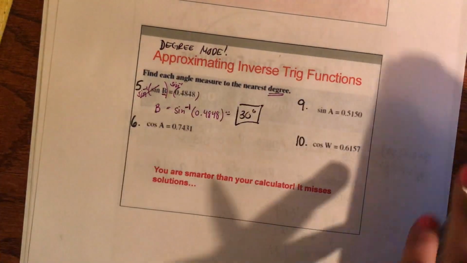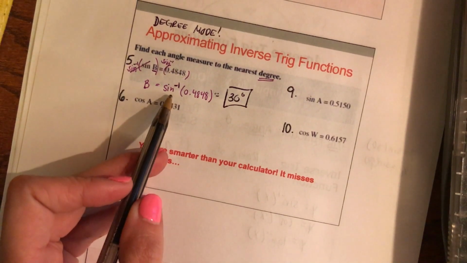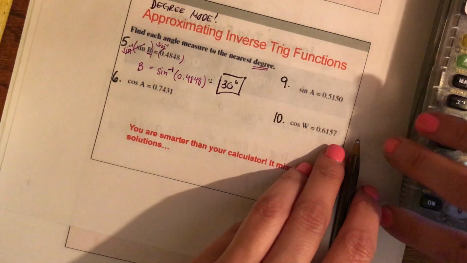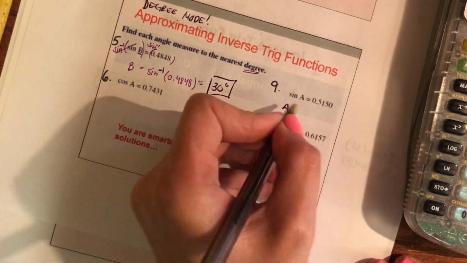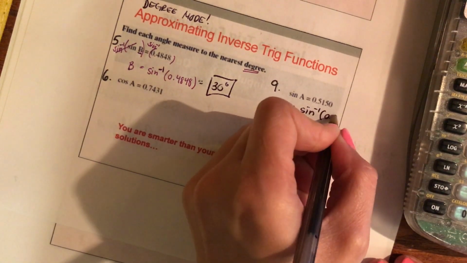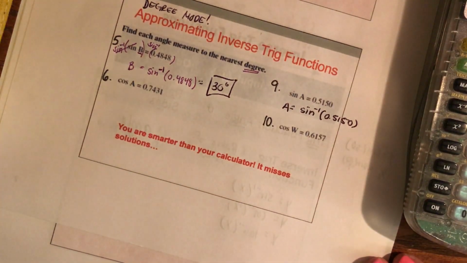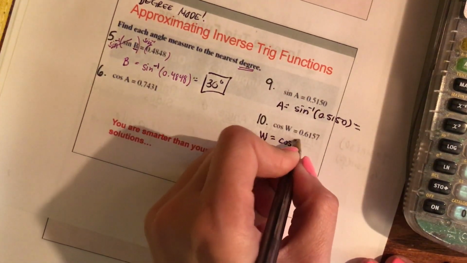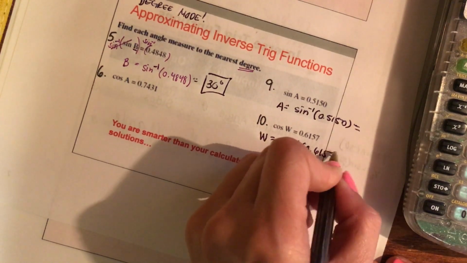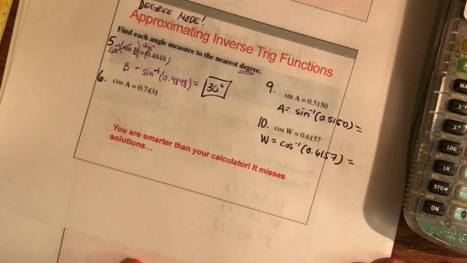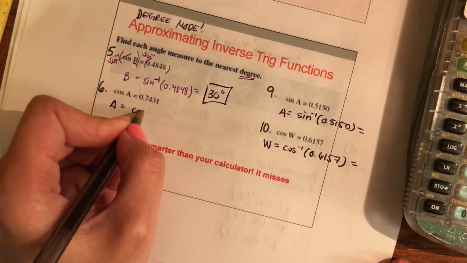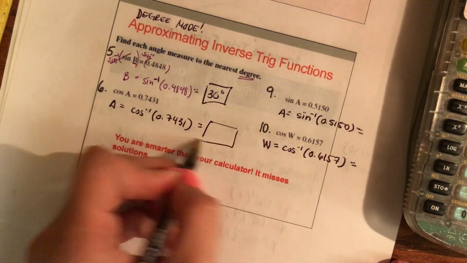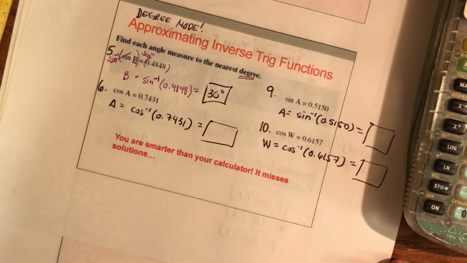Now you don't have to show me the work each time here that you do taking the inverse sine when it's all by itself like this. It's just helpful to remember. Either way, we're going to find A. It's going to be the inverse sine of that, and that'll be some number. W will be the inverse cosine. That'll be some number. And same thing, A. Okay. And this will be some number. And you can get the answers. That'll be good, a little bit of practice, right?